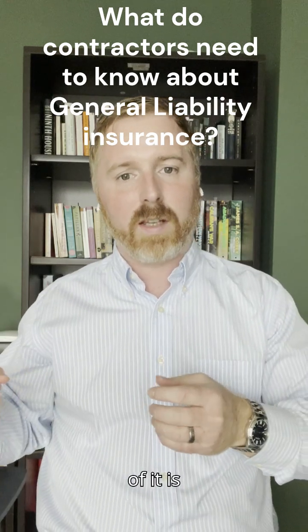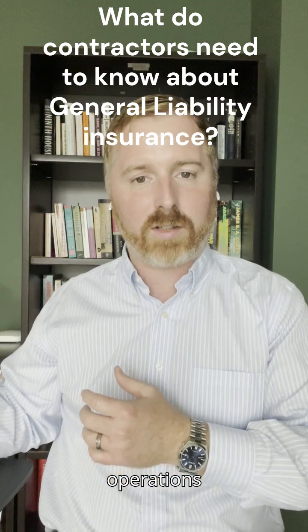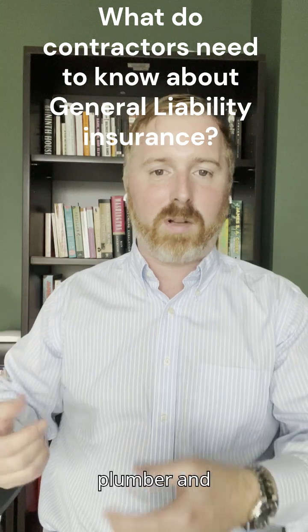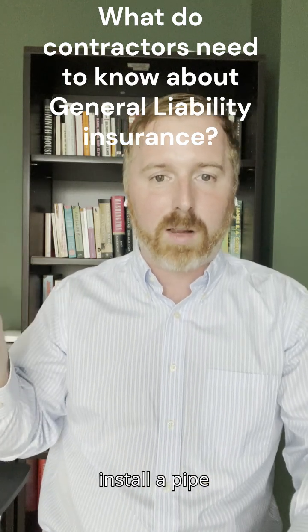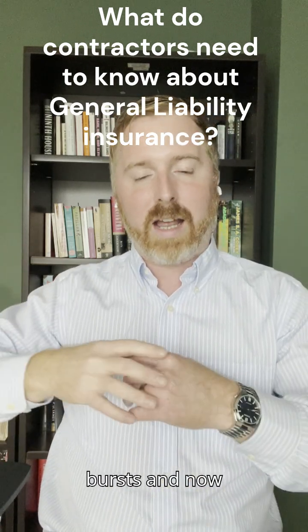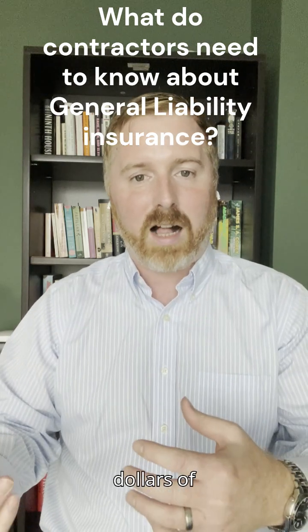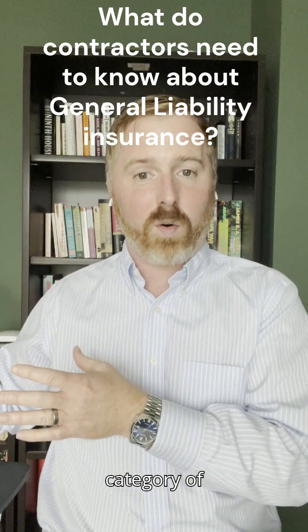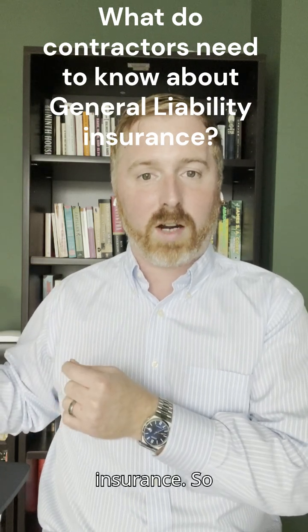Another part of it is product and completed operations liability, which has to do with your work. It's if you're a plumber and you improperly install a pipe and that pipe bursts, and now there's hundreds of thousands of dollars of damage in the place where you did the work. That's a second key category of general liability insurance.